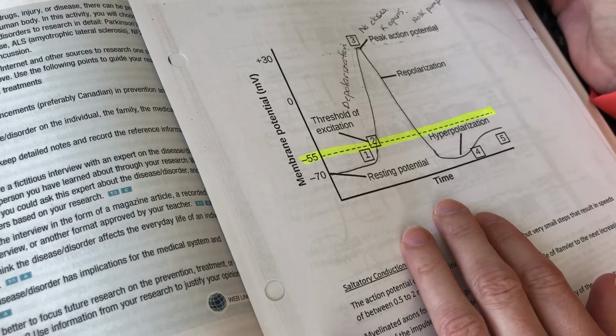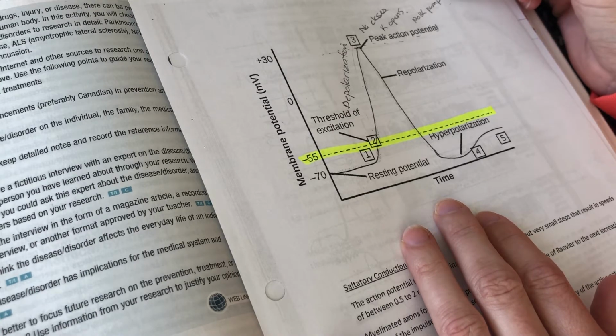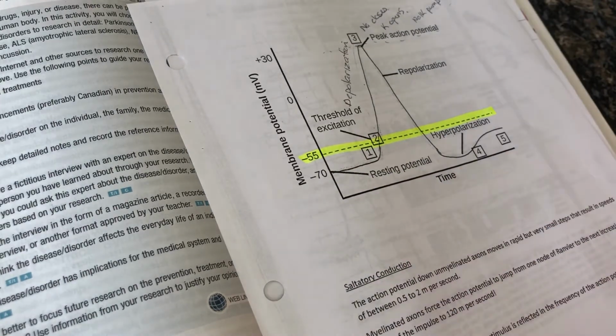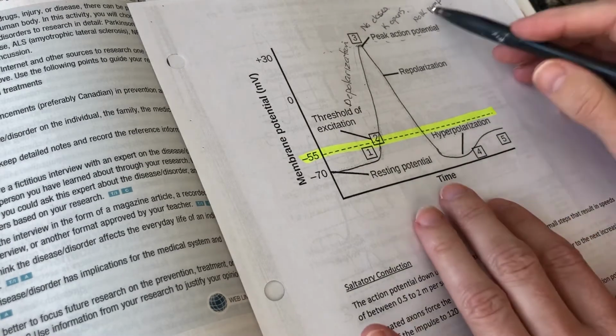A long time ago, I heard that this uses more ATP than anything else. I'm not sure if that's completely accurate, but I do want you to be aware it uses lots and lots of ATP to do this, okay? To maintain this number. Why? Because our nerves are extremely important in interpreting the information in our environment. All right, so that happens.